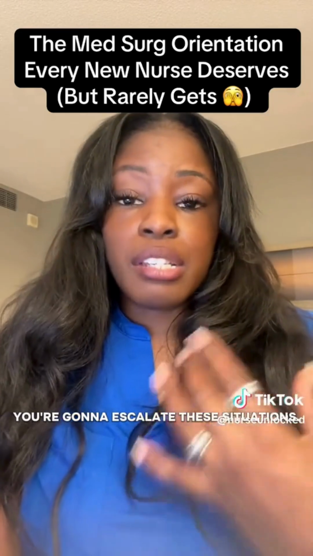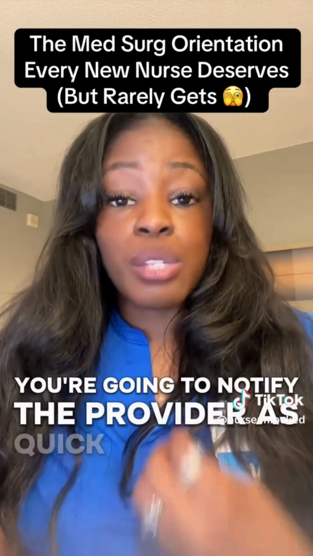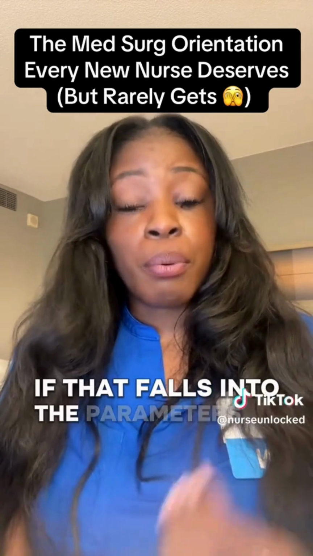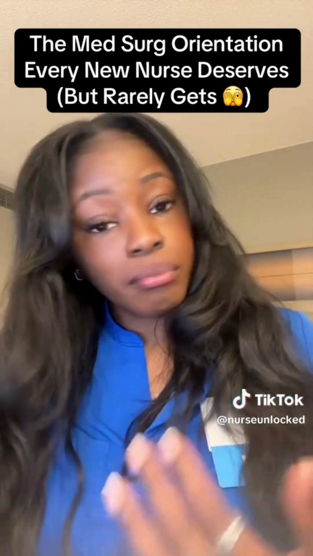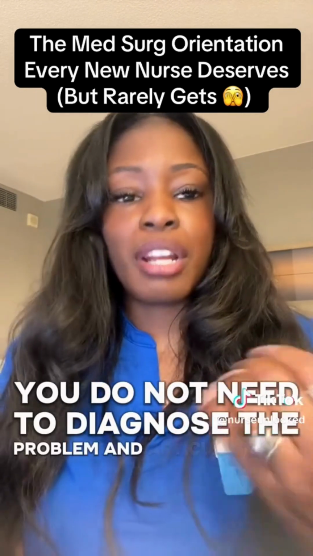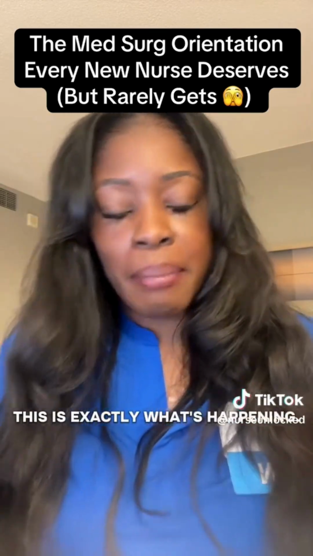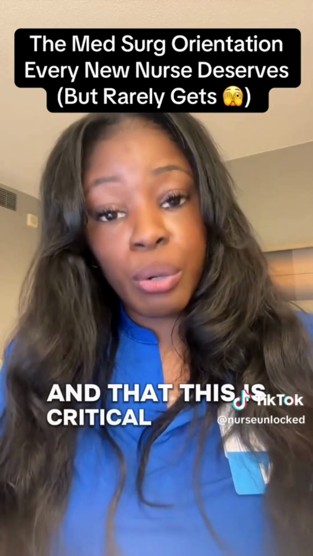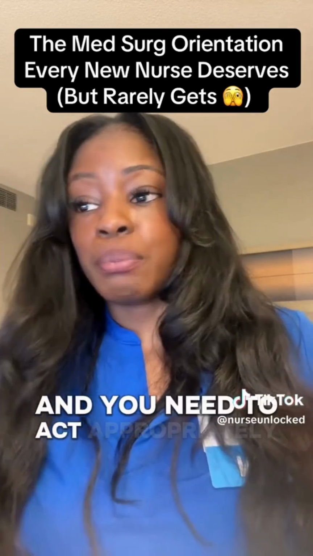In these situations, you're going to notify the provider as quickly as possible and activate rapid response if that falls into the parameters of your facility. You do not need to diagnose the problem and articulate, oh, this is exactly what's happening. You as a nurse just need to know the abnormal and that this is critical and time sensitive, and you need to act appropriately.